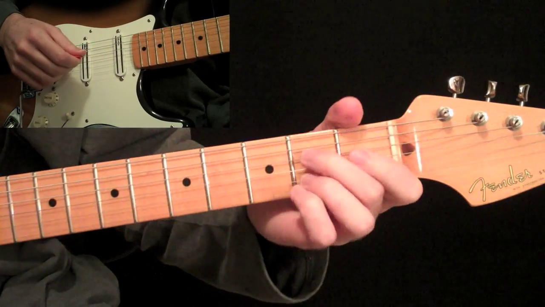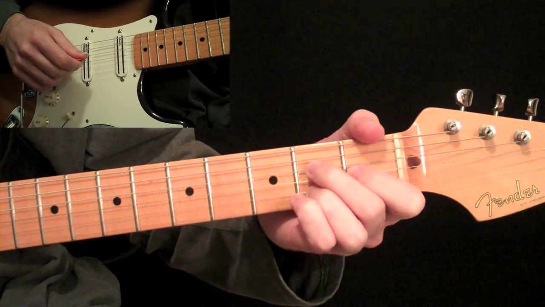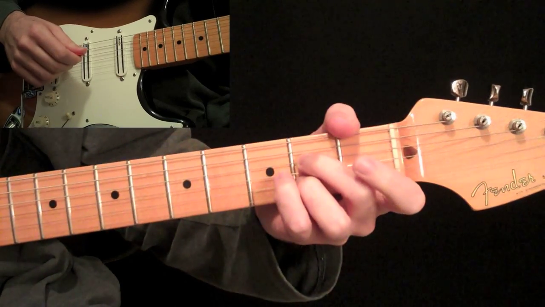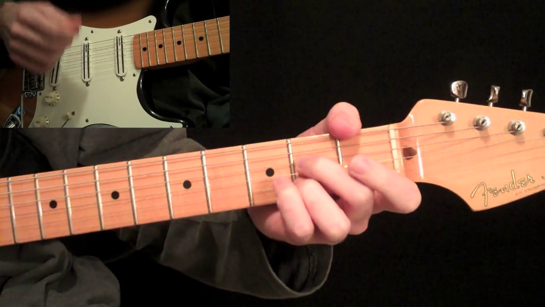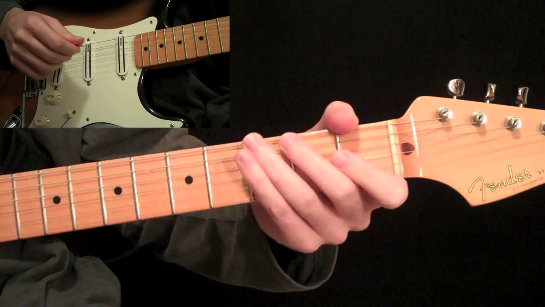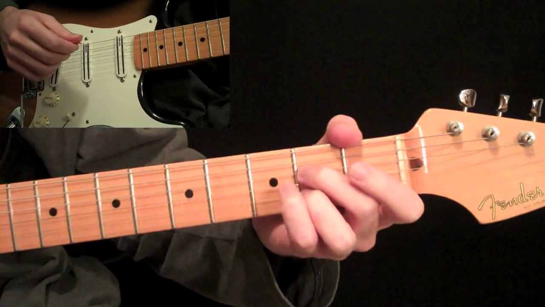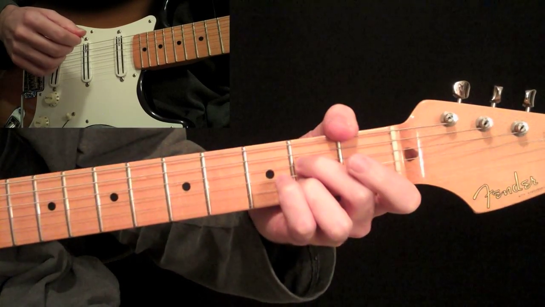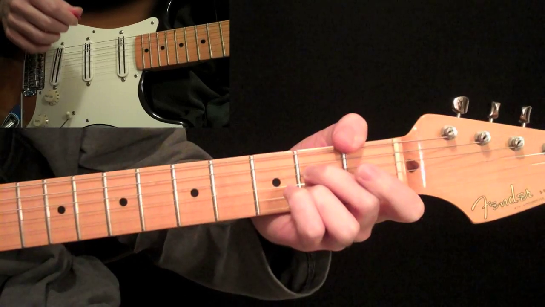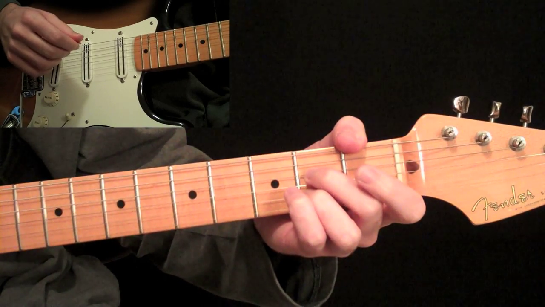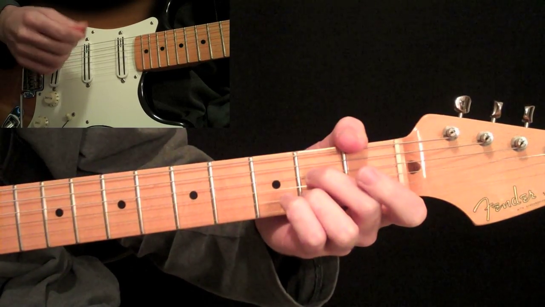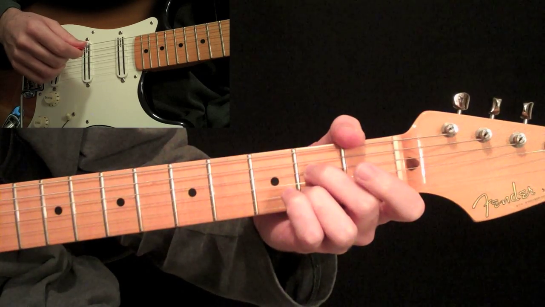Okay, so let's take a look at a couple of basic blues rhythm progressions here. This is just going to be basic 12-bar blues. If you look at the PDF download that you can get from the main site at guitarlessons365.com, you'll have the music for both of these rhythm examples.